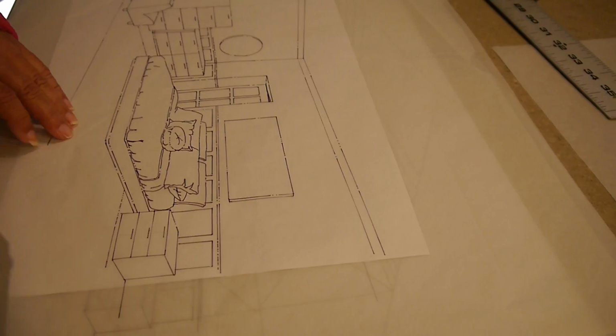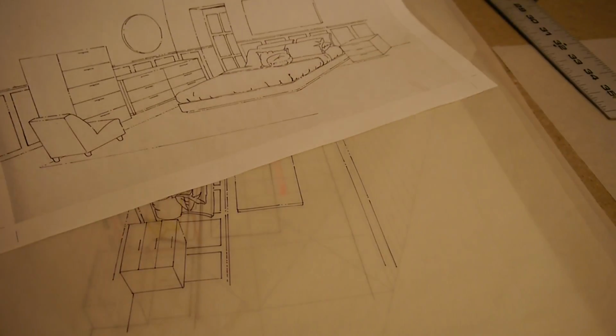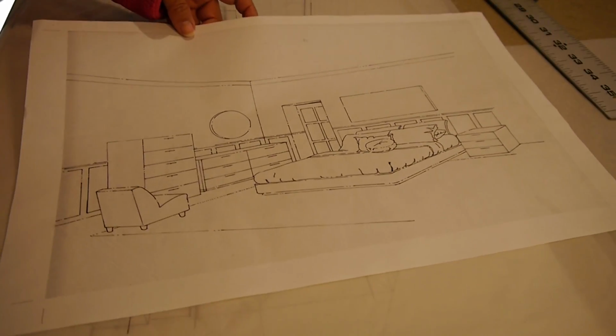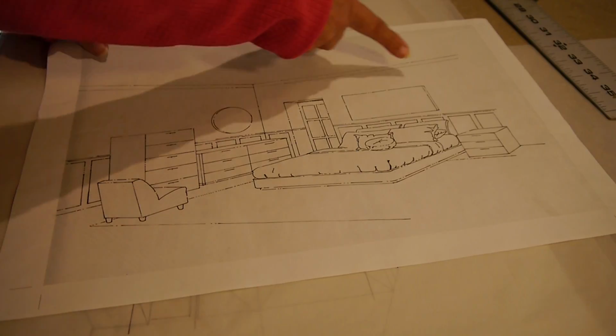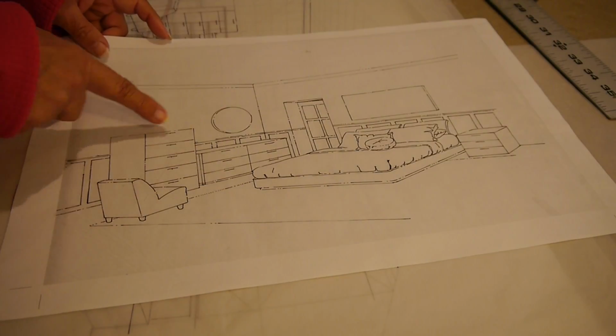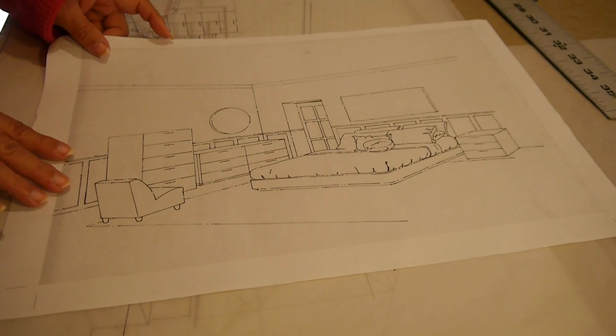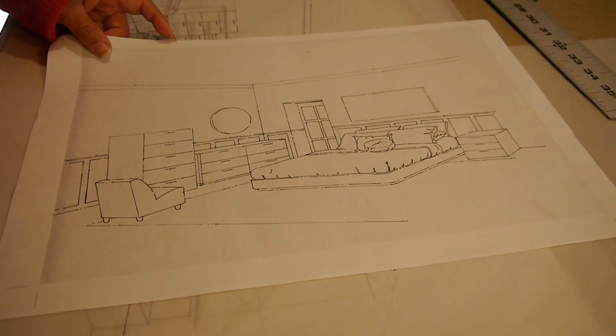So at the end, what I did, I just scanned it and I made a couple of copies where I can start playing with my ideas. And notice I left the lady and all that out, and then I can just start playing a little bit with the rendering.